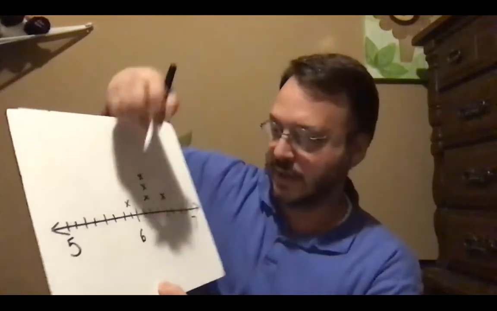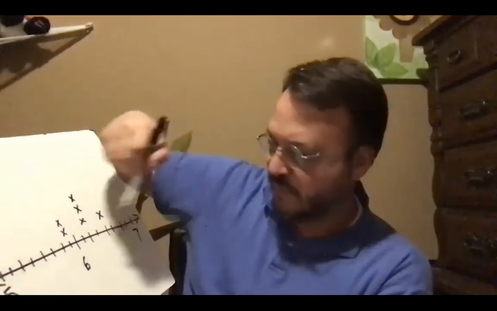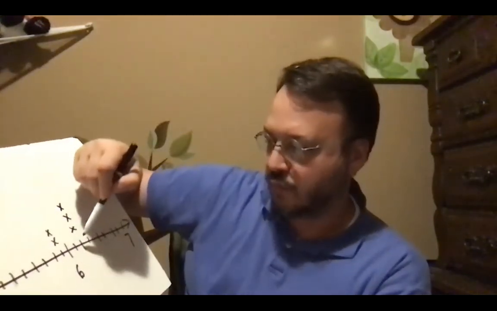Now we're going to do 5 and 7/8. Well, we've already plotted 5 and 7/8. We know that's right back here. So let's put another X right above it. And now we're going to do 6 and 1/8. Well, we know we divided this into eighths. So there's 6 and one spot over is, I'm sorry, is 1/8. So put an X right there.